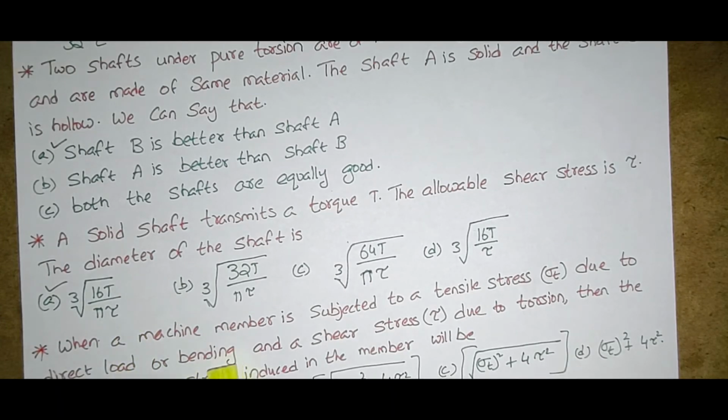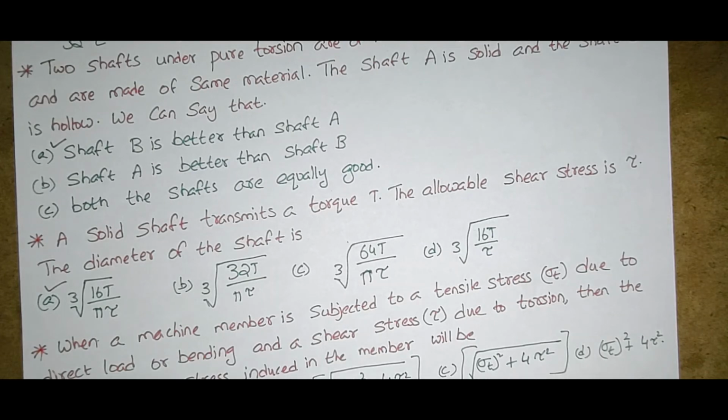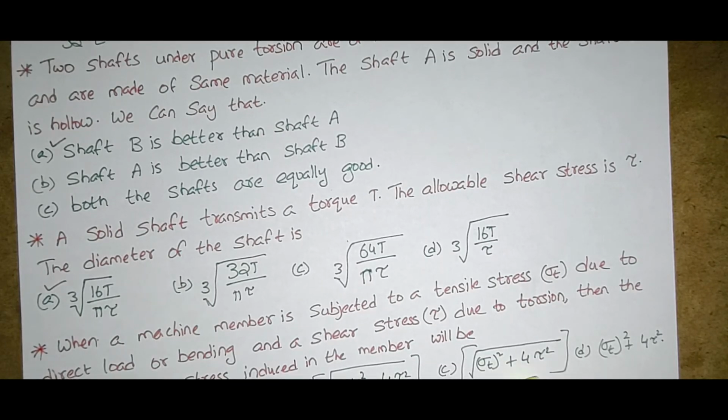When a machine member is subjected to a tensile stress sigma t due to direct load or bending and a shear stress tau due to torsion, then the maximum shear stress induced in the member will be: first, 1 by 2 into root of sigma t square plus 4 tau square; second, 1 by 2 into root of sigma t square minus 4 tau square; and the other options. So the correct option is 1 by 2 into root of sigma t square plus 4 tau square.